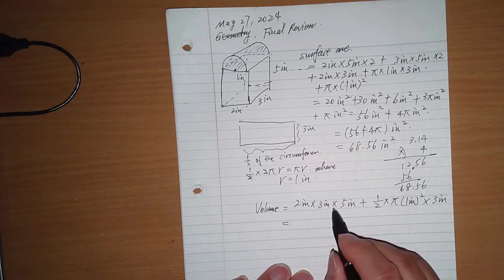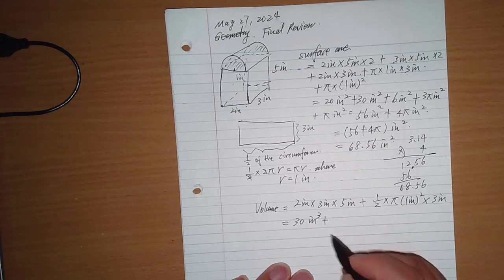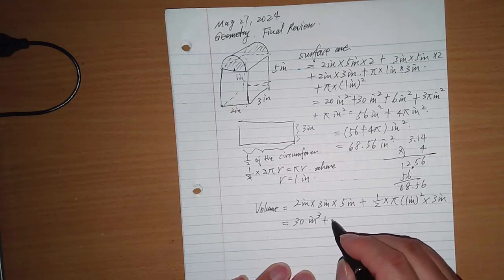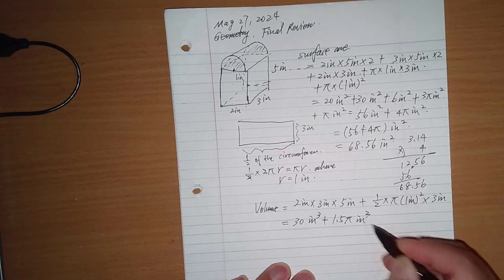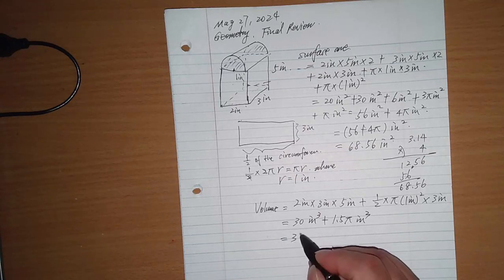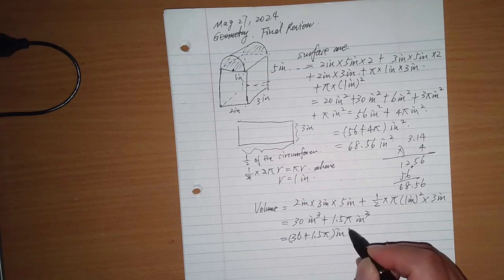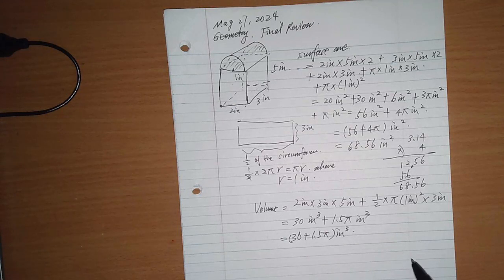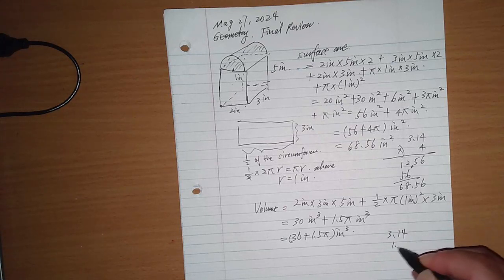So that would be equal to 30 inches cubed plus 1.5 pi inches cubed. So that would be 30 plus 1.5 pi inches cubed. Again, if we want to get the final number, we can do something like that.